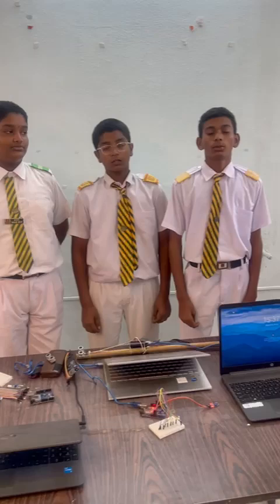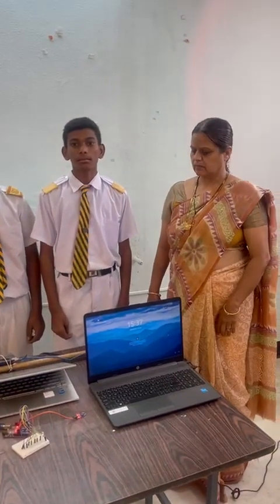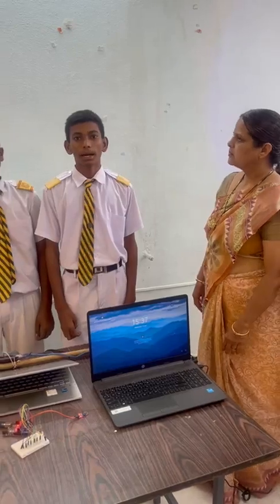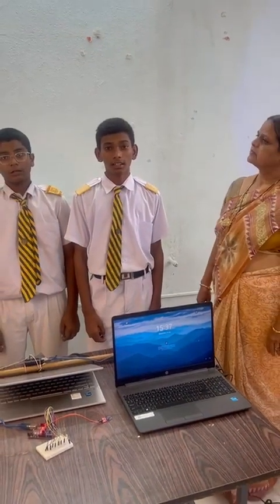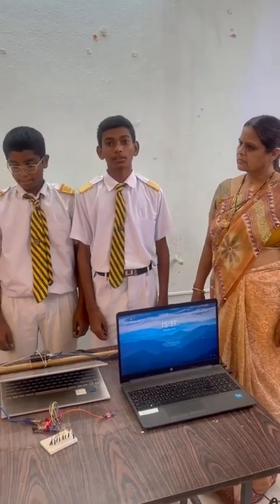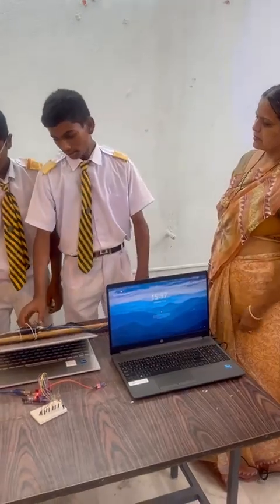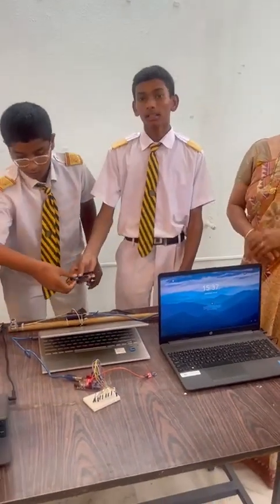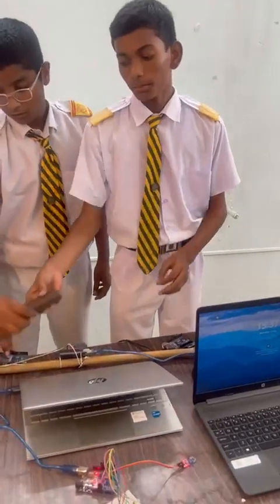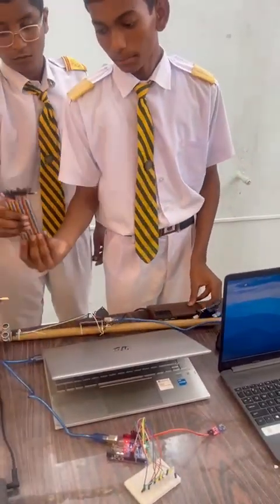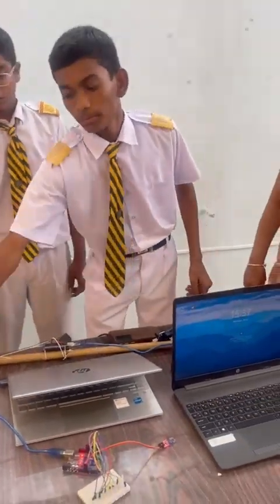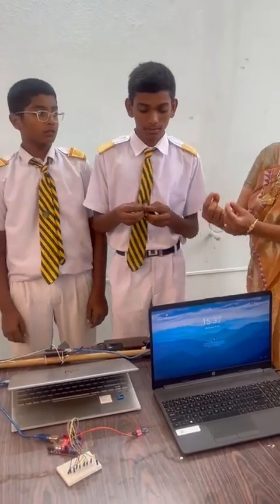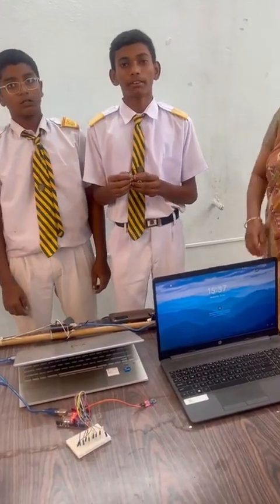John's High School. Today we have designed a project that helps blind people to protect themselves from accidents and injuries, called Smart Blind Stick. The components required to make this project are ultrasonic sensor, USB cable, Arduino board, power bank, jumper wires, buzzer. This buzzer has two wires and the red one is positive and the black one is negative.